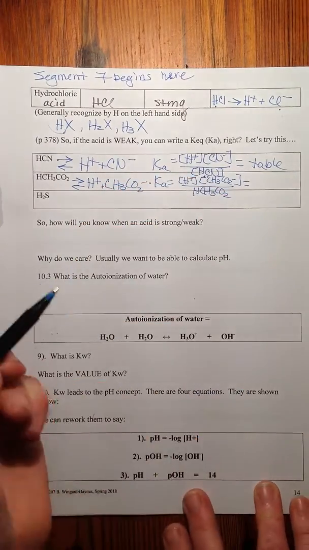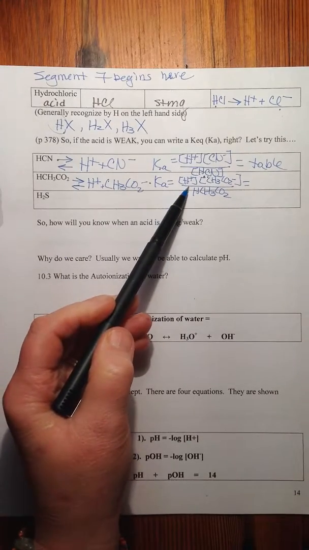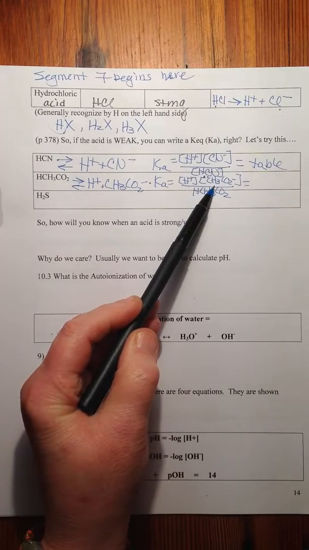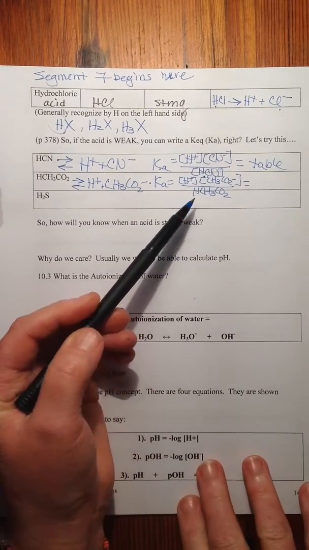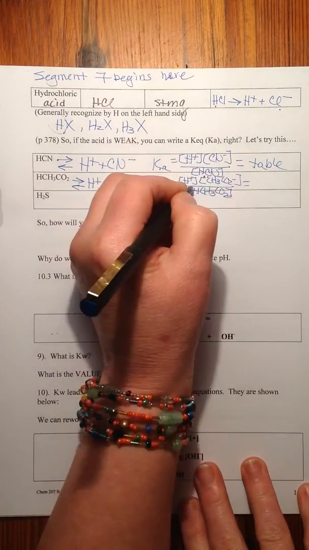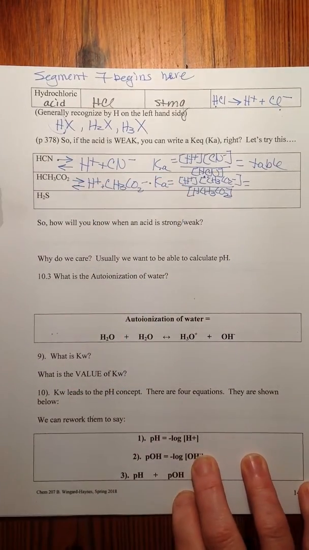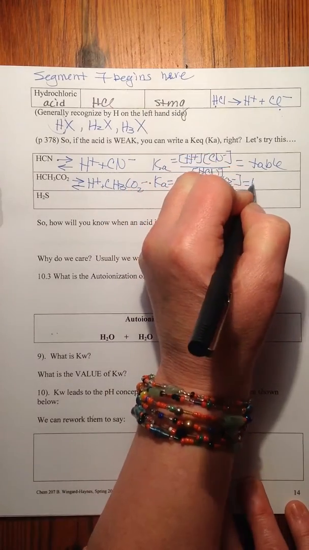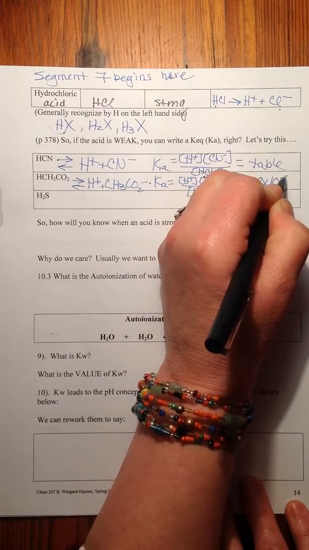You would get some information of your proton concentration at equilibrium, or your acetate concentration at equilibrium, or your acetic acid concentration at equilibrium, or you would go look it up on a Ka table. And because I'm a weird person, I happen to know that that's 1.8 times 10 to the minus 5th.